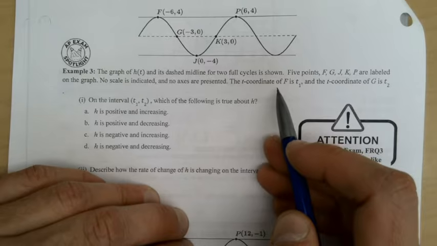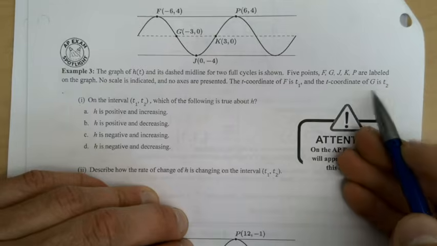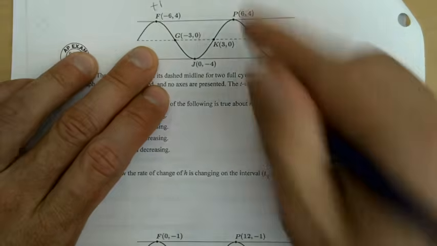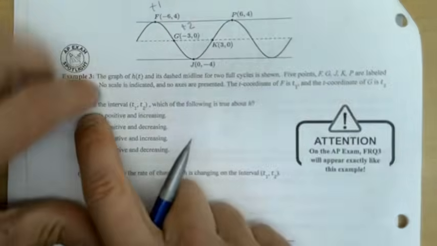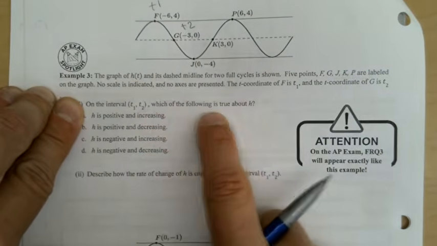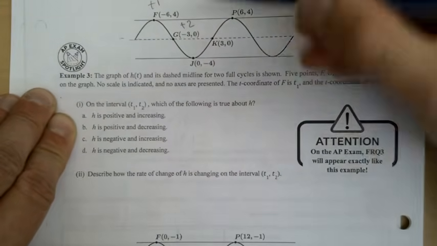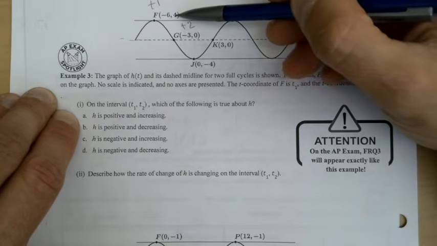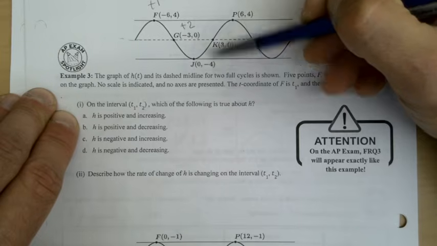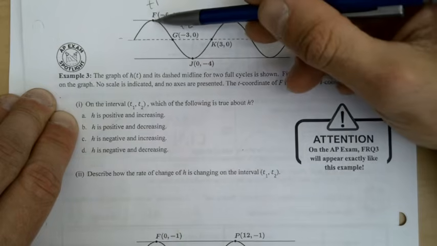The t-coordinate of f is t1. The t-coordinate of g is t2. So I'm going to label that. F is time 1, and then g is time 2. So on the interval from t1 to t2, f to g, which of the following is true about h? Well, we're above the midline. The output values here are positive, 0, then they go to negative. So the output values are currently from t1 to t2 positive.